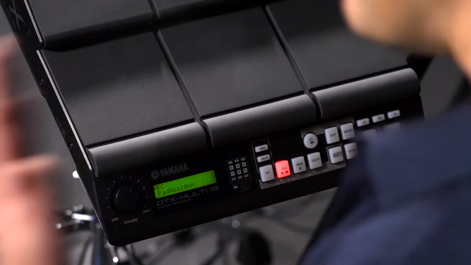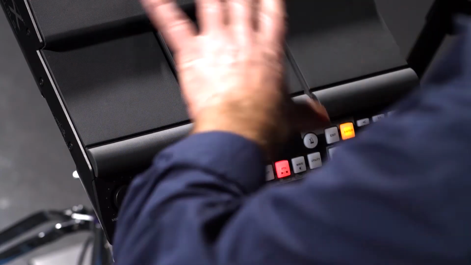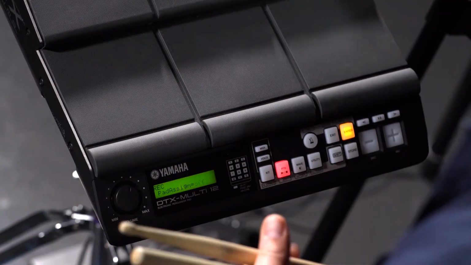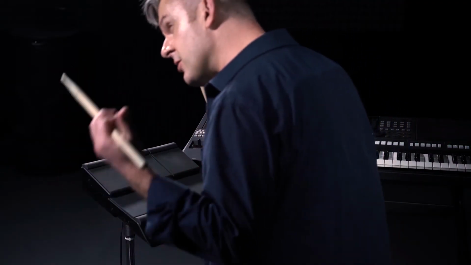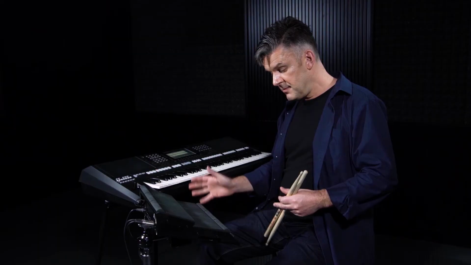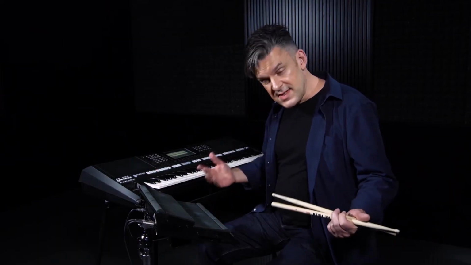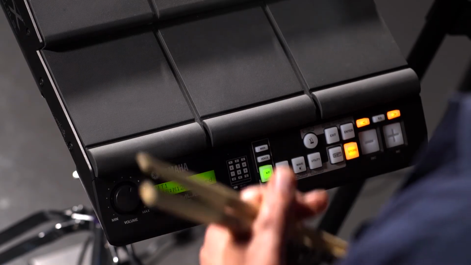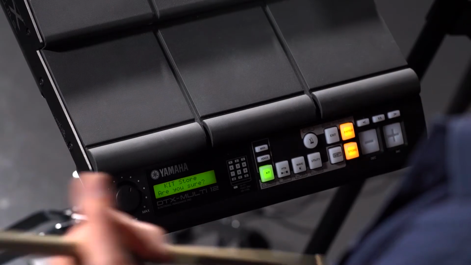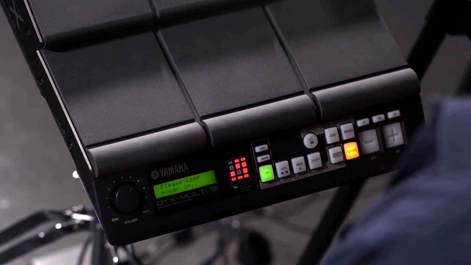And when we're happy, we press the stop key, and then again the M12 asks me which pad I would like to assign that to. So I'm going to assign that to the middle pad at the top, which has currently got a splash cymbal on it. So I want to replace that, so I press enter, and I'm done. Simple as that. So if I now go back to the kit, I'm just going to press store, store again, enter.